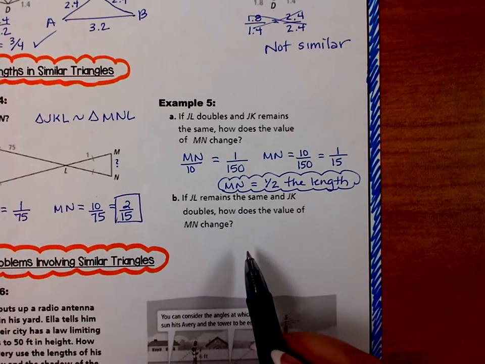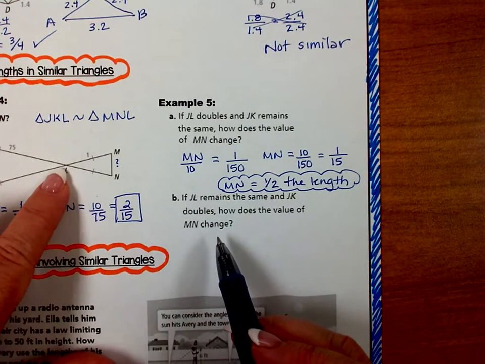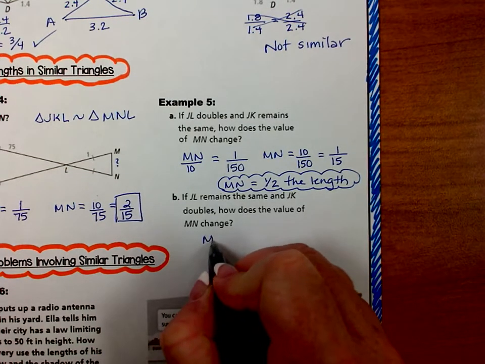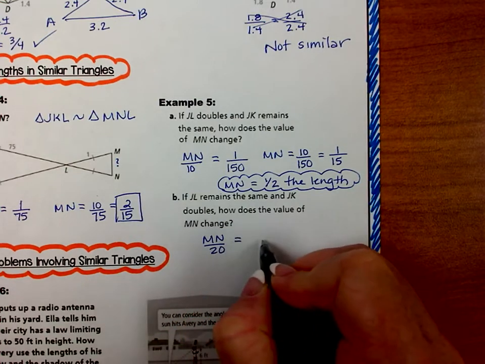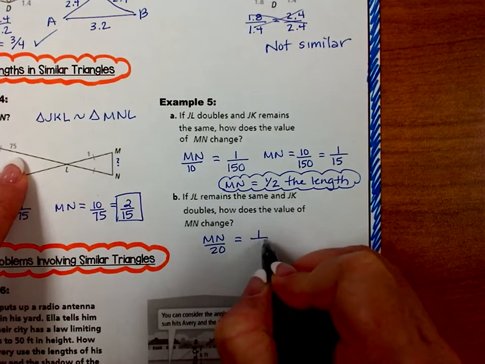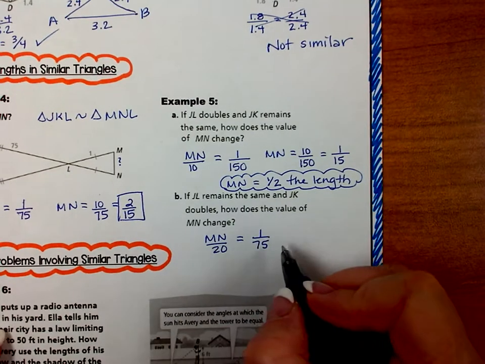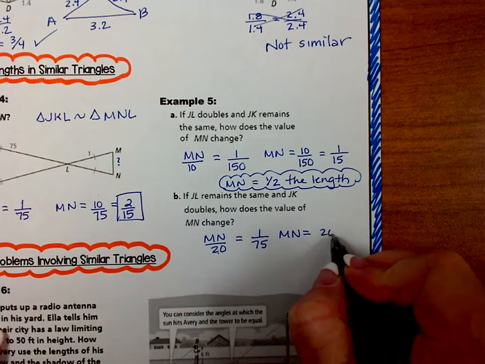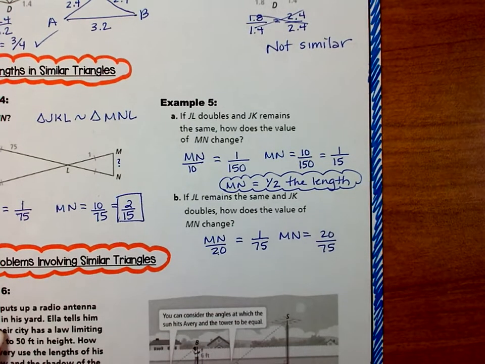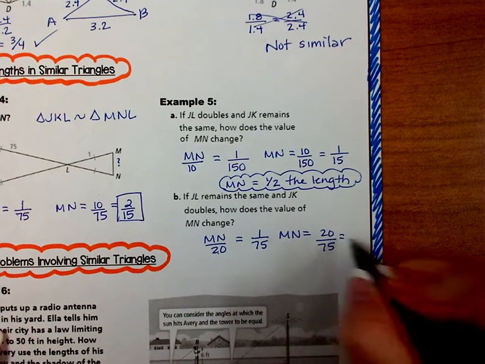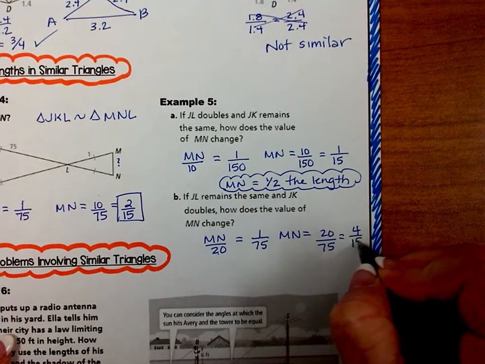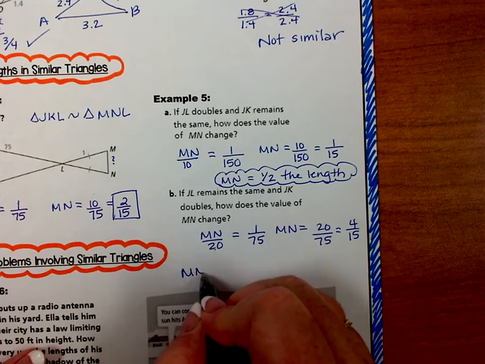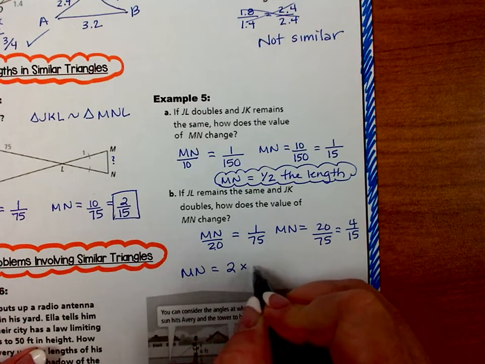Okay, then looking at part B, let's say that JL remains the same, but JK doubles. Okay, so we're looking at MN over 20 equal to 1 over 75. So in this one, we're going to end up with MN equals, we'll cross multiply, 20/75. And so that's going to be equal to 4/15. So now looking at it, MN equals 2 times the length.